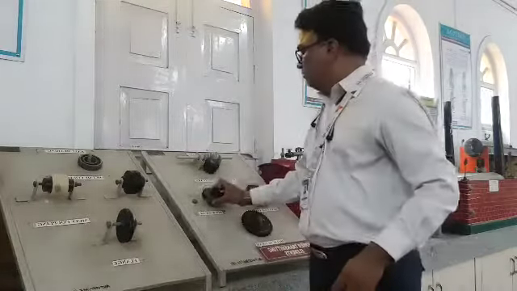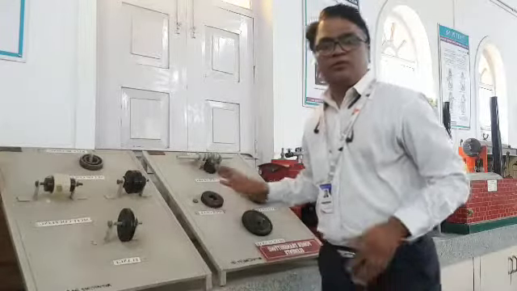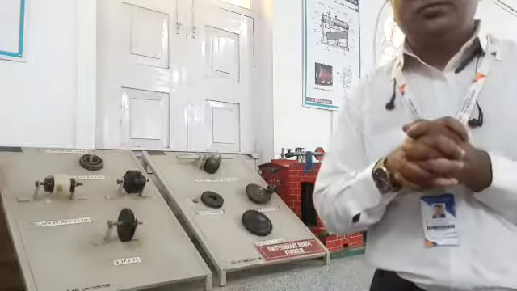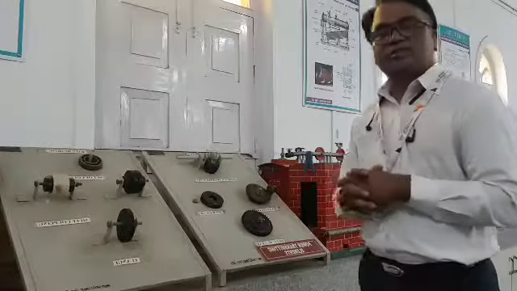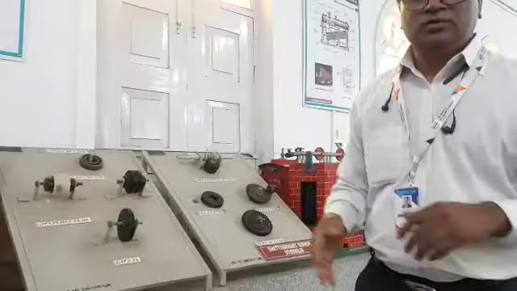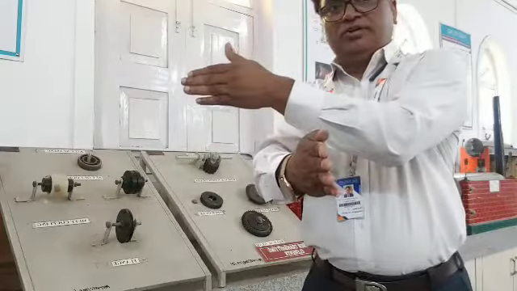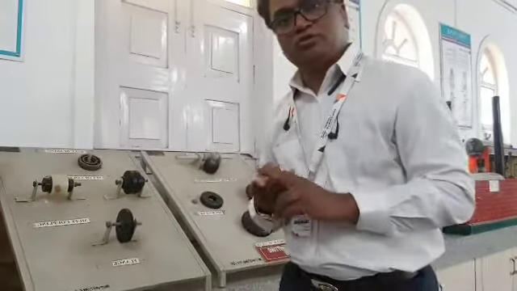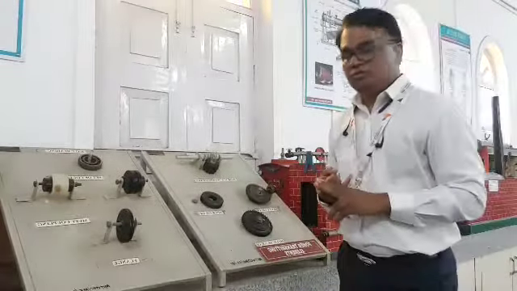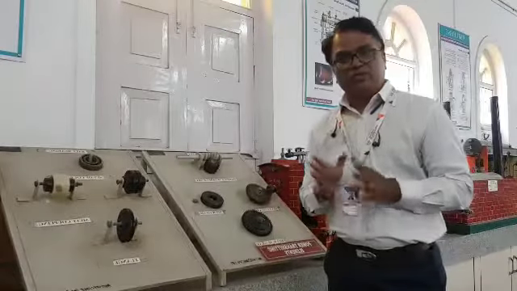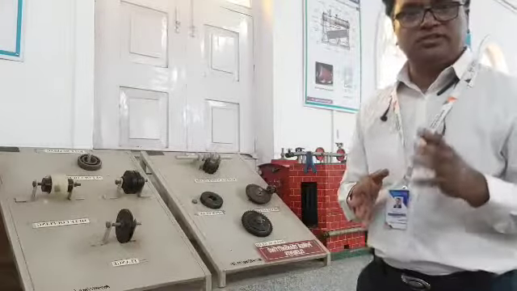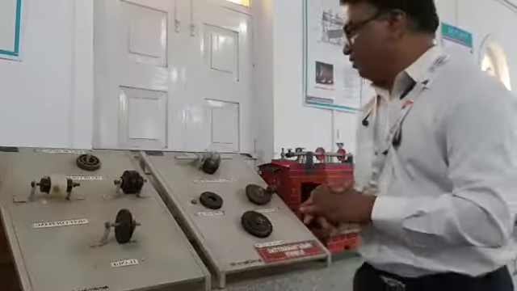Now we'll see one more example of gears. If the two shafts are perpendicular to each other, one shaft is like this whereas the other shaft is like this, then in that case you cannot use spur gear or helical gear, but what we are required to use there is the bevel gear.